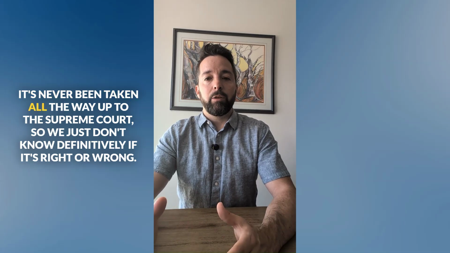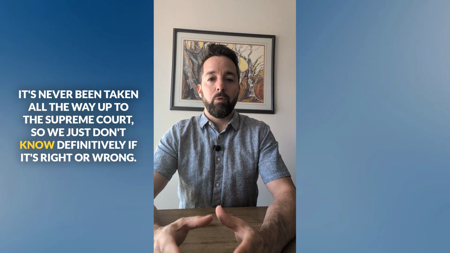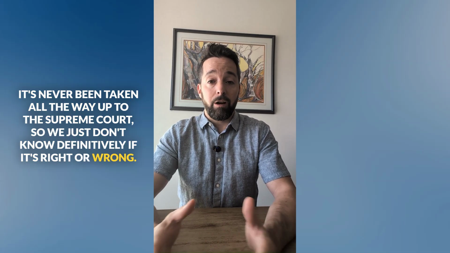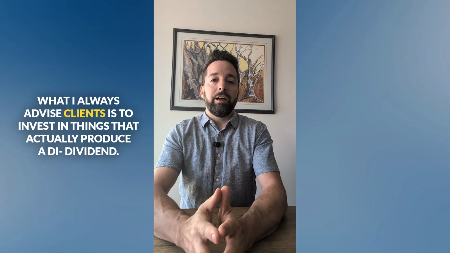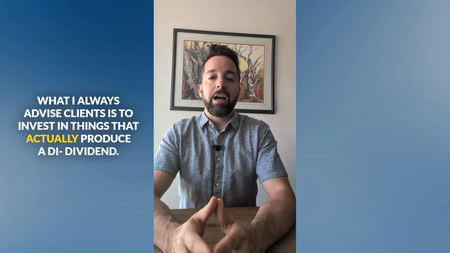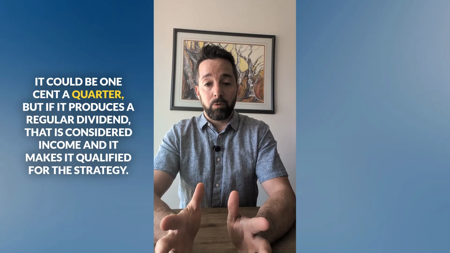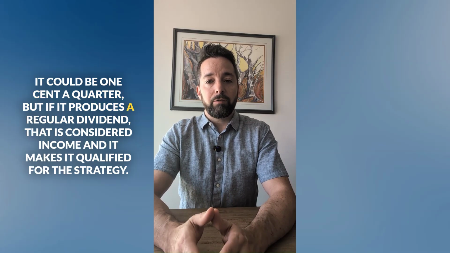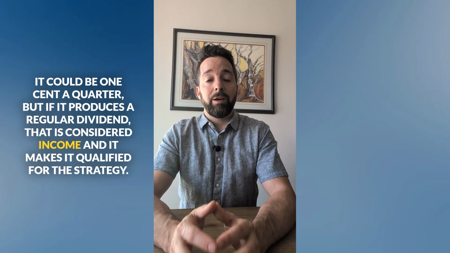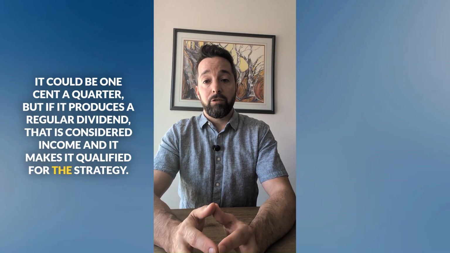It's never been taken all the way up to the Supreme Court, so we just don't know definitively if it's right or wrong. What I always advise clients is to invest in things that actually produce a dividend. It does not matter the size. It could be 1 cent a quarter, but if it produces a regular dividend, that is considered income and it makes it qualified for the strategy.